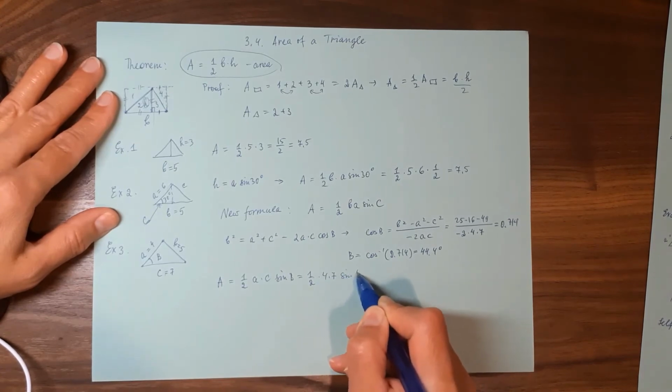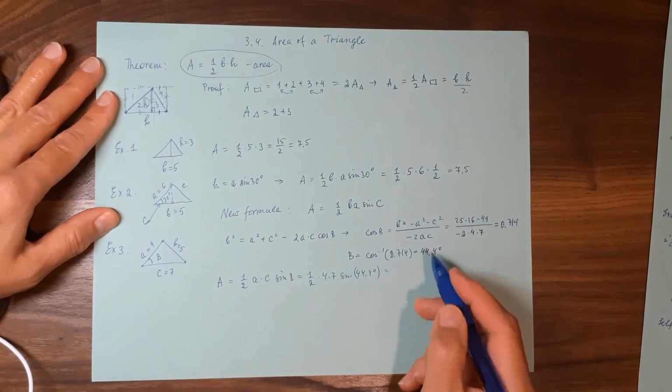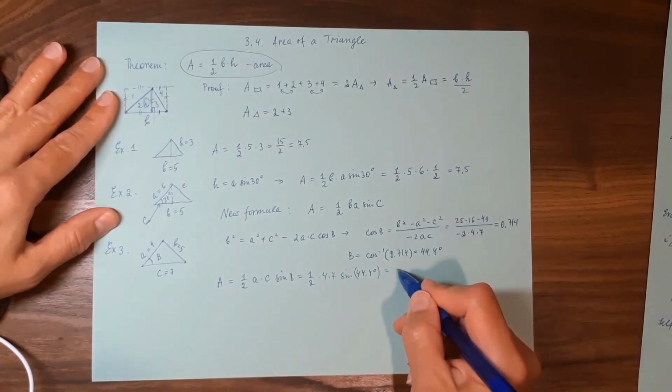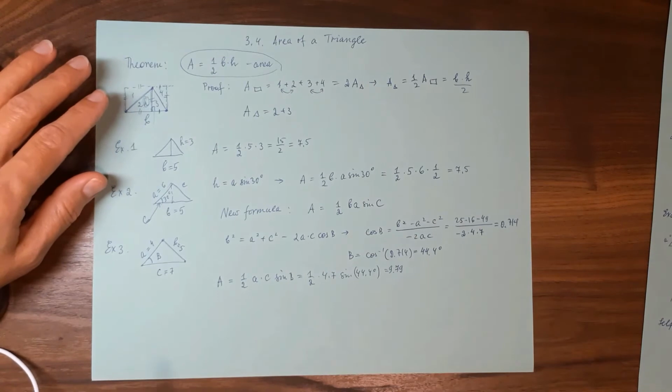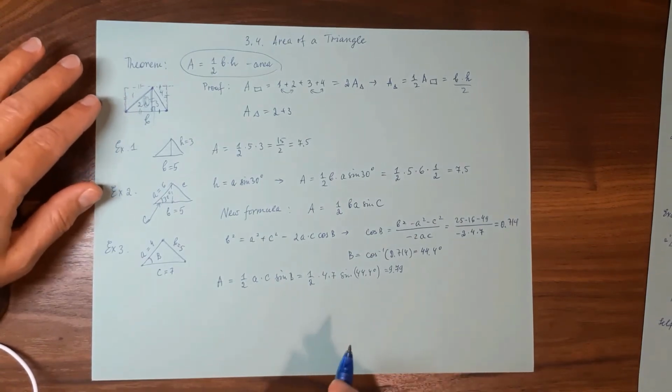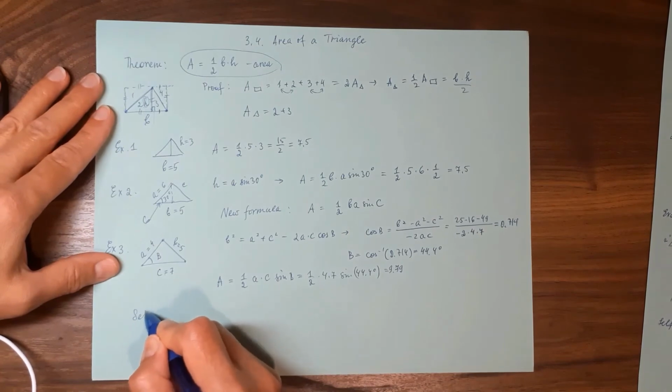So we have in this case A and C, and the sine of the angle between is sine of B. We plug everything in, use a calculator for sine of 44.4 degrees, and get the answer. It's going to be 979 square units.